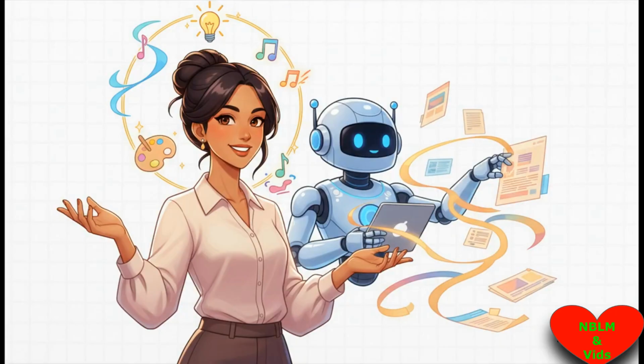So look, this isn't about replacing an educator's skill or creativity. Not at all. It's about augmenting it. The AI handles all that tedious, time-consuming prep work, and that frees you up to focus on the high-level creative and pedagogical thinking that really matters. Your role shifts from being just a content creator to being a content curator and a learning facilitator.